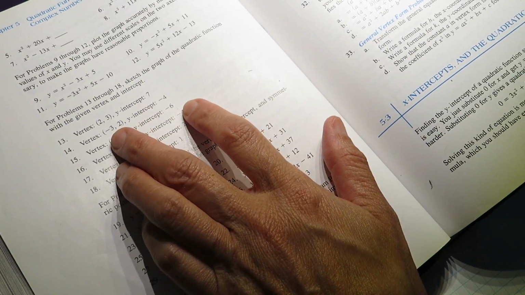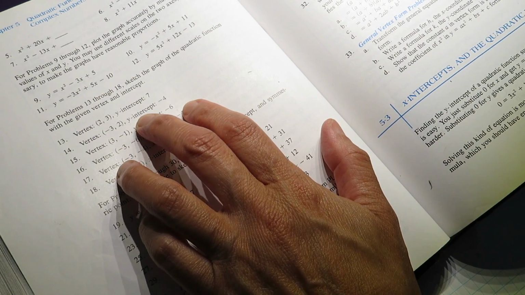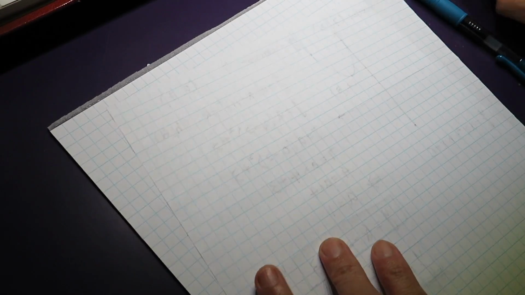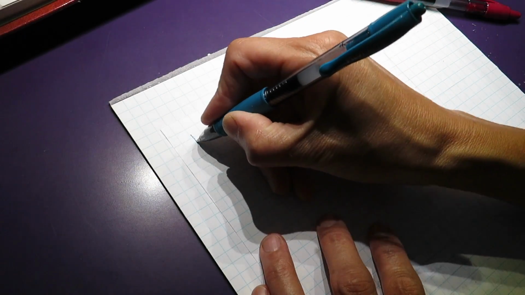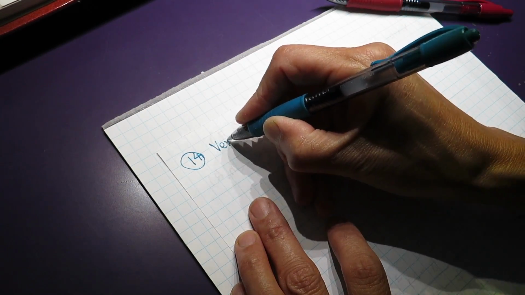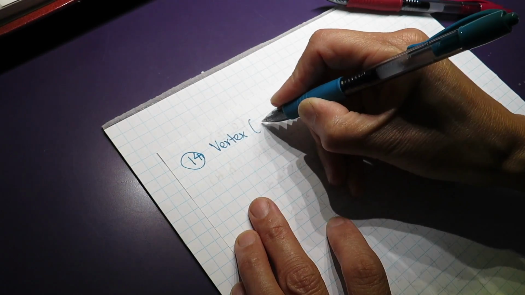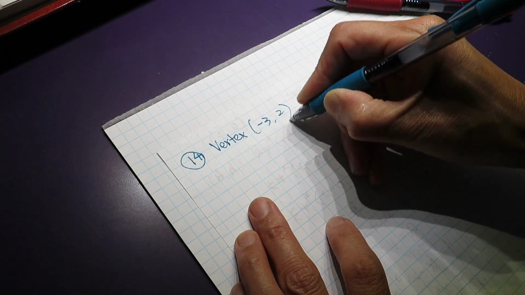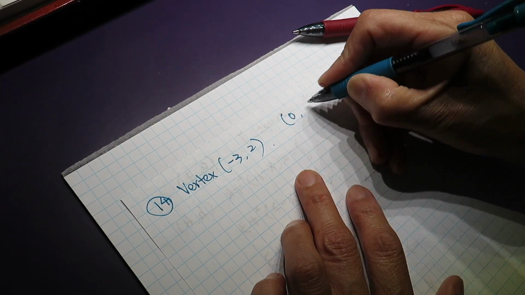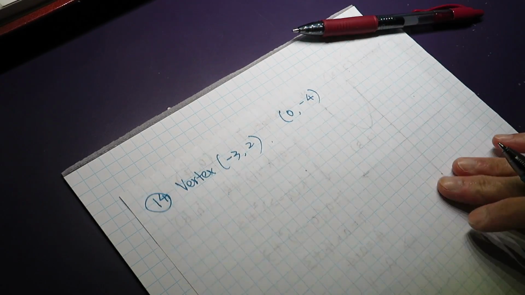Okay, number 14. Vertex (-3, 2), y-intercept -4. We will write it in a simple way. This time we use the blue pen. For 14, we have vertex (-3, 2), and y-intercept, which means x is 0, y is -4.